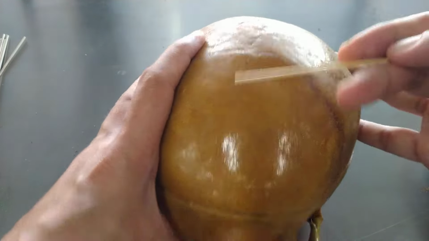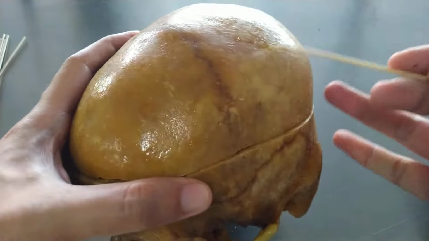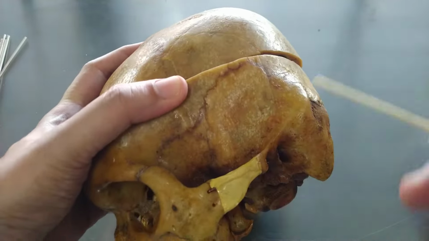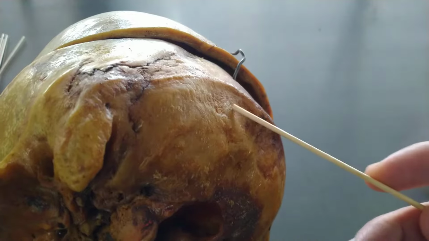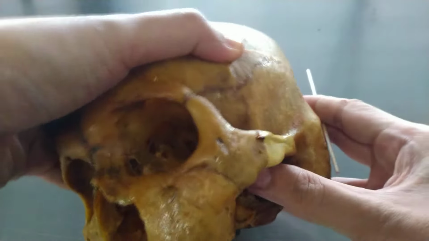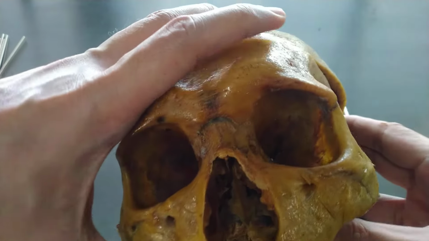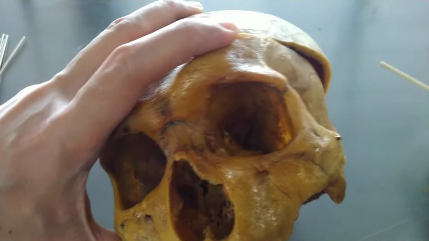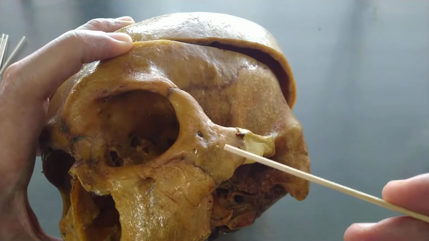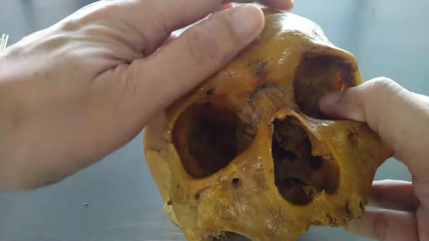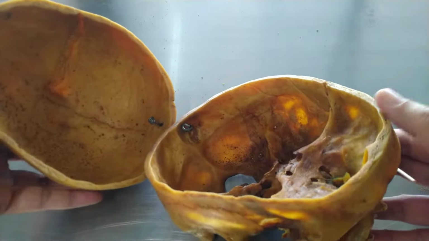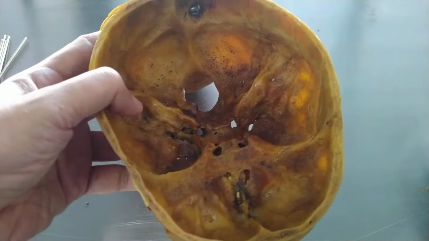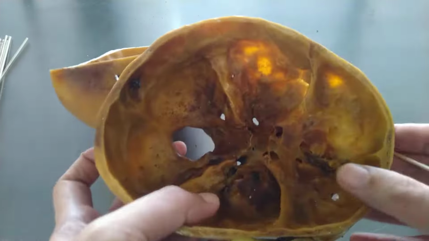We have the frontal bone, parietal, the temporal bone here, occipital bone, and for the visible facial bones, we have the maxilla, the nasal bones, zygomatic bone, and the bones that are still part of the cranial bones, but are found deep in the cranium.